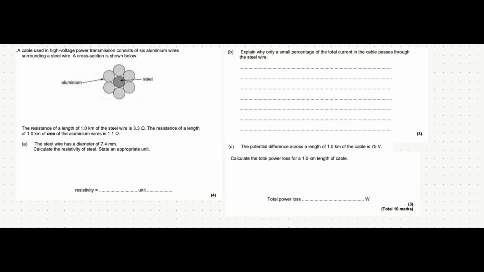I'm going to go through a pretty difficult 10-mark exam question on resistivity here. This is in the new specification and it is applicable to all specifications actually. We're going to go through quite a few calculations but also a worded question here. So let's make a start.